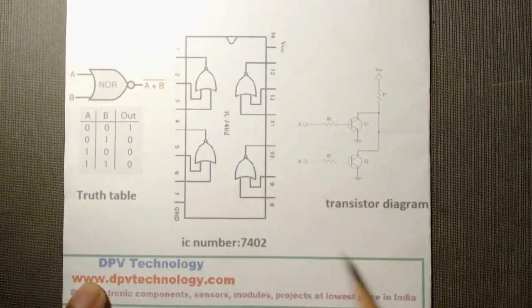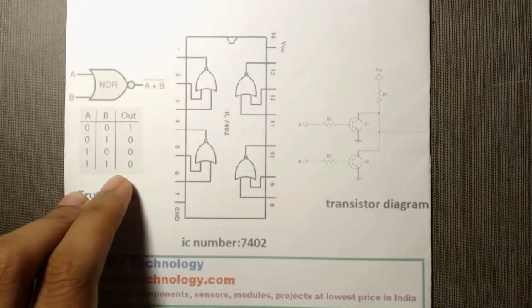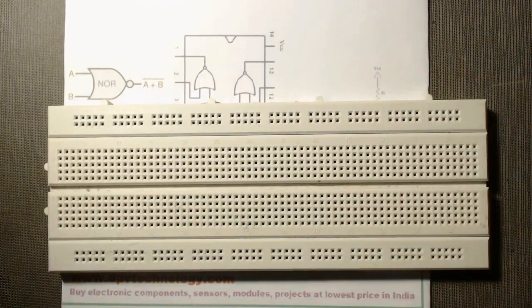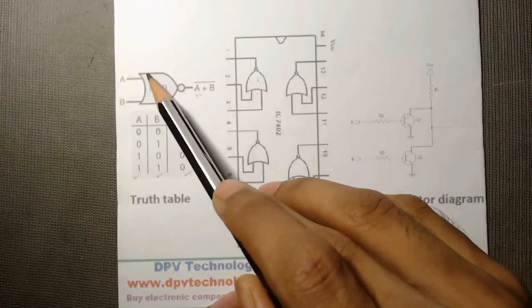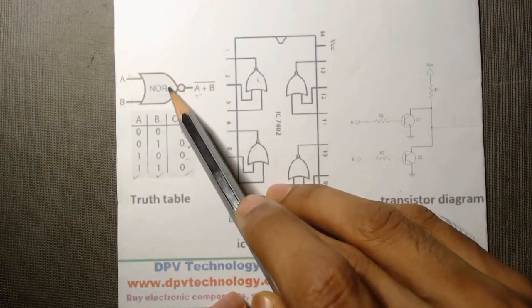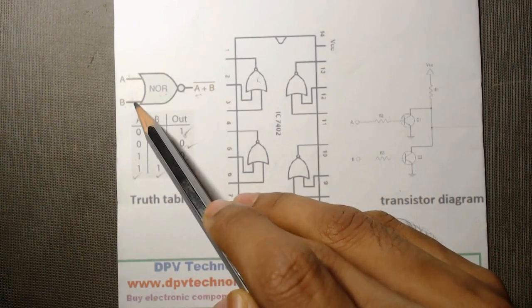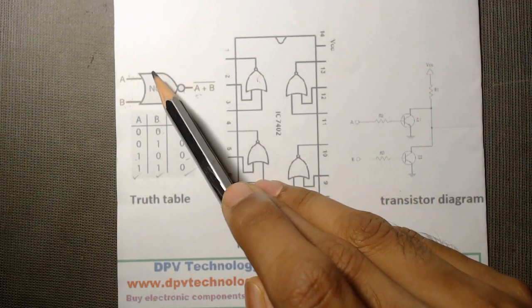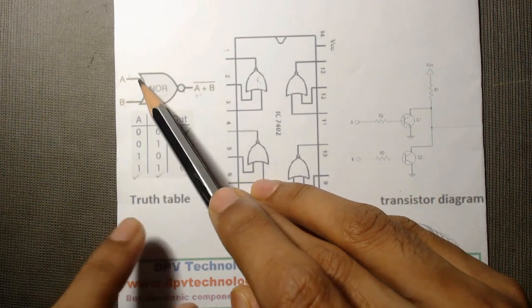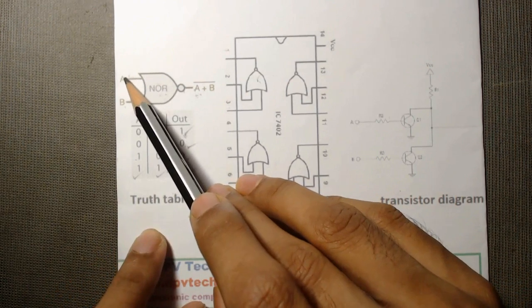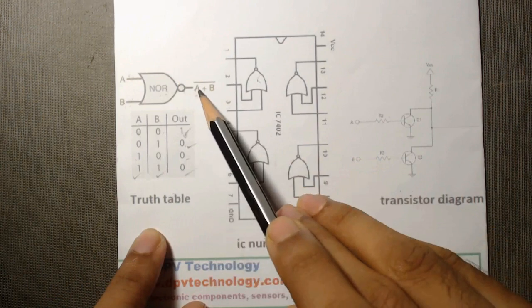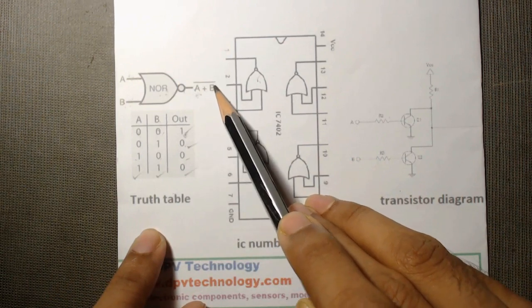Hello friends, in this video we will learn the theory of an NOR gate and we will design it on breadboard. Here is the logic symbol of a NOR gate. A NOR gate has two input terminals and one output terminal. There are also NOR gates with more than two input terminals. Here we have considered the input terminals as A and B and the output is (A+B) bar.